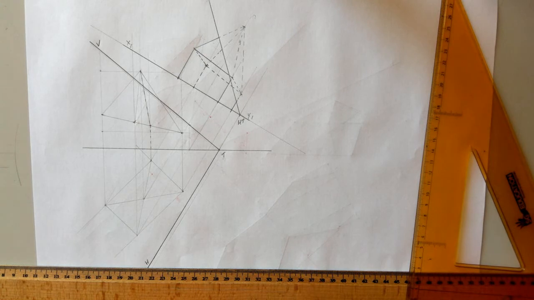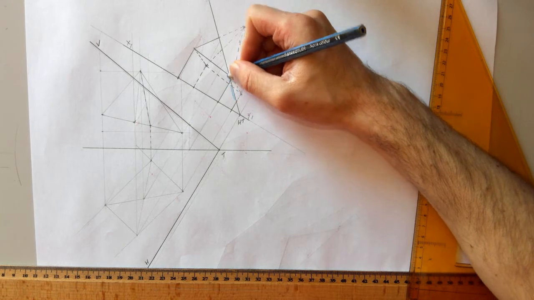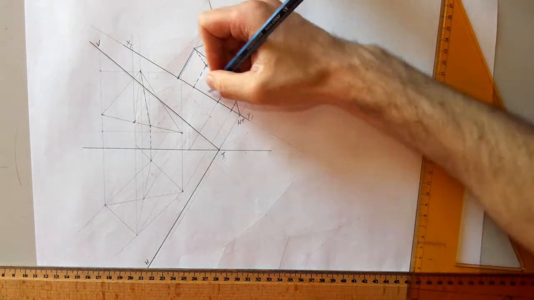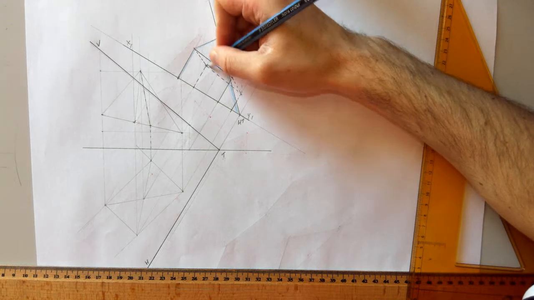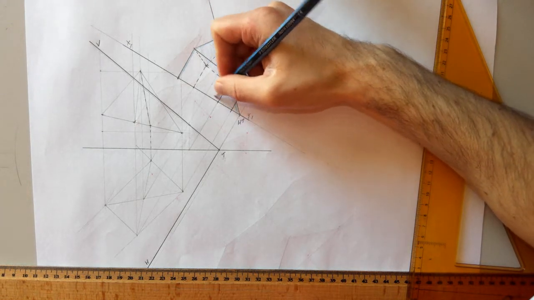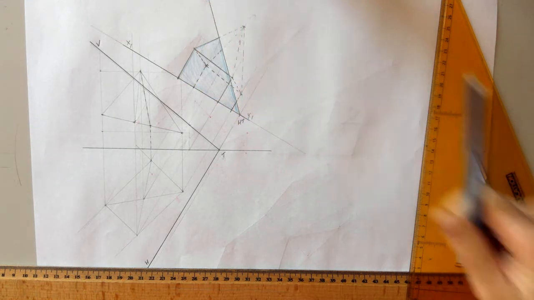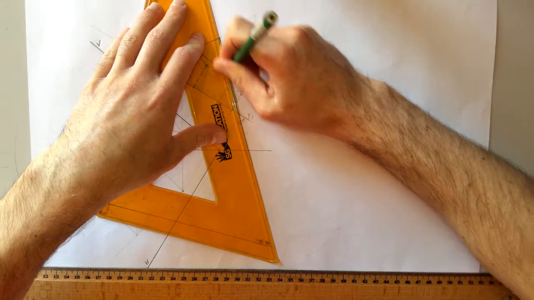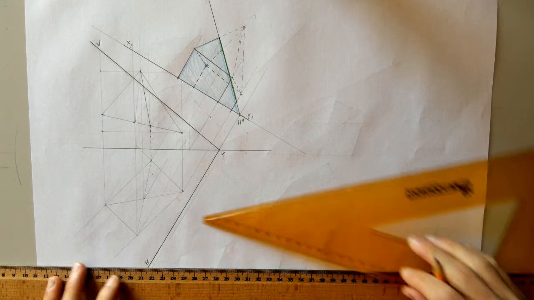So all I actually have left then, I just use the colours again, is just this section here. I'll use green again to actually show the cut surface, so it cuts from here down to there. So now what we need to do is we need to take all of our points back into our plan to see where they hit.